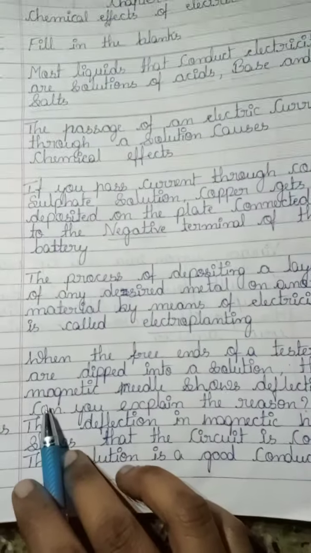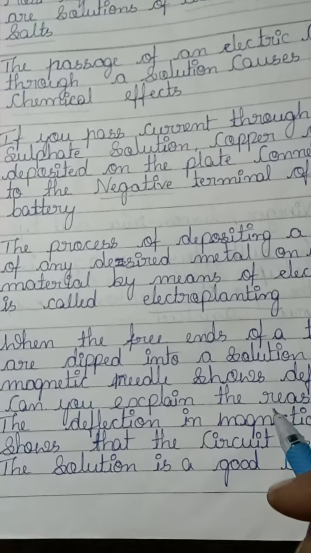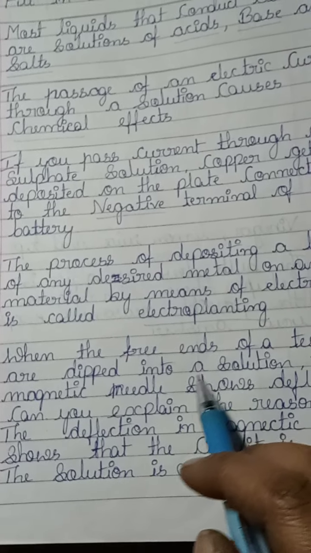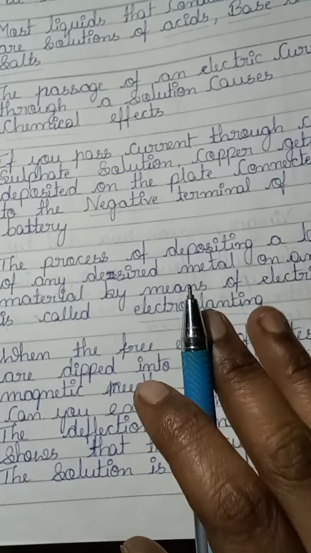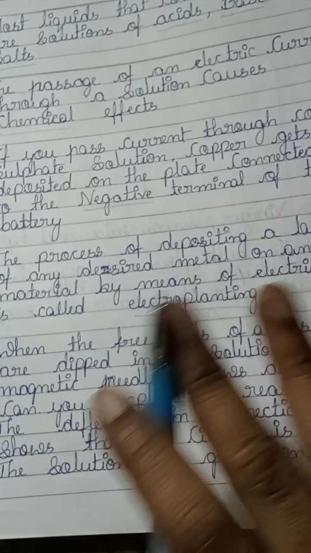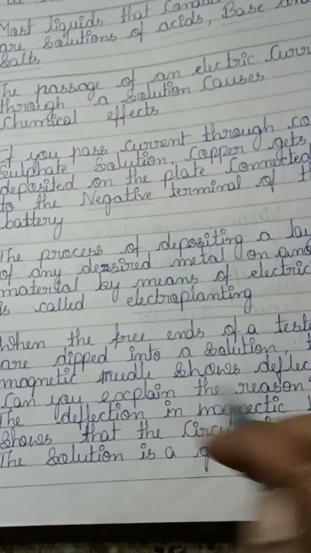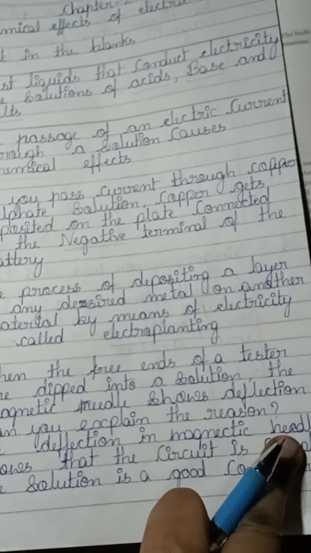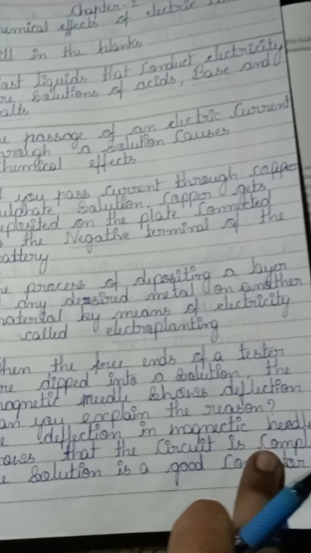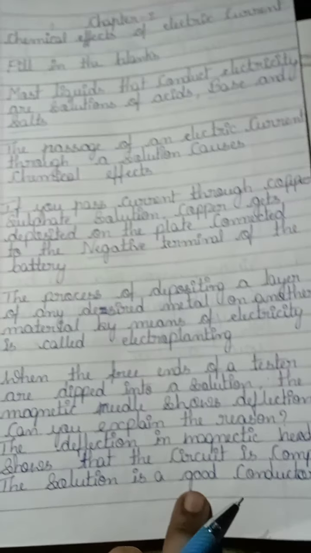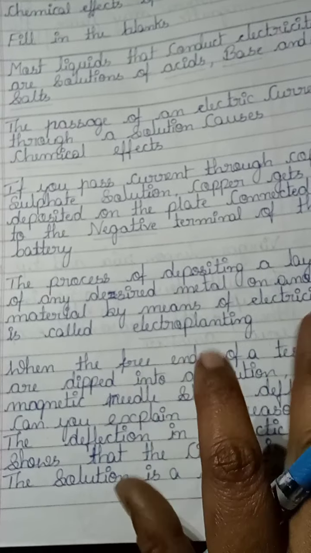Answer: the deflection of the magnetic needle. What happened in the solution? You dip the tester and it shows the magnetic effect, right? Any heating effect or magnetic effect shows that the circuit is complete; otherwise it shows nothing. The deflection in the magnetic needle shows that the circuit is complete, so the solution is a good conductor. This answer you need to write: the solution you have taken is a good conductor.